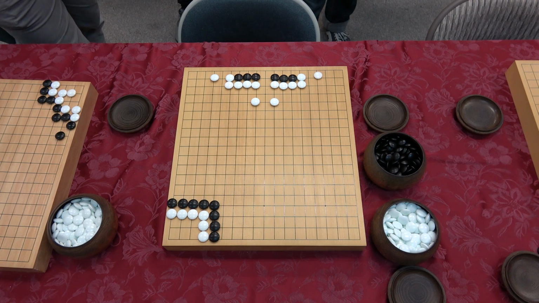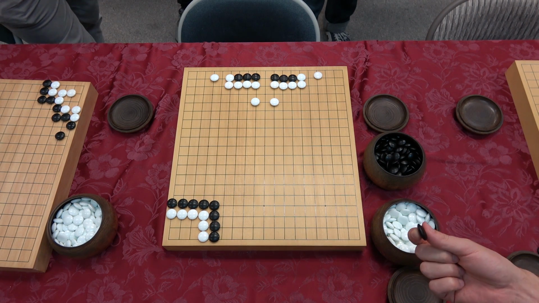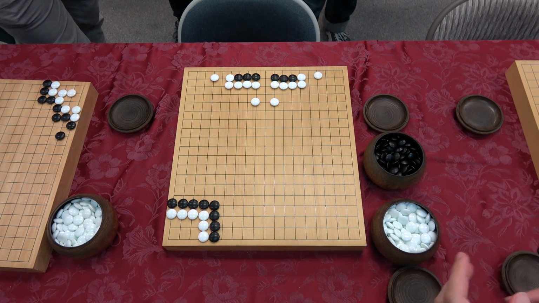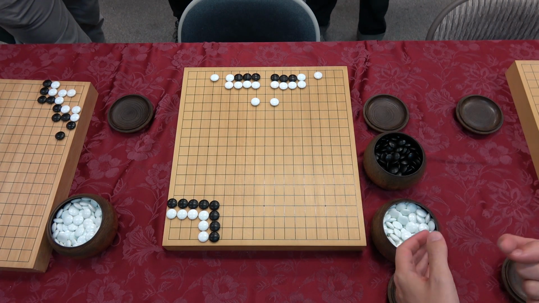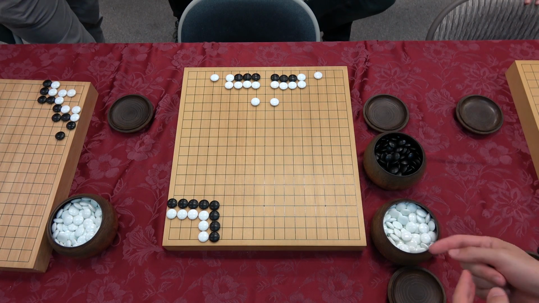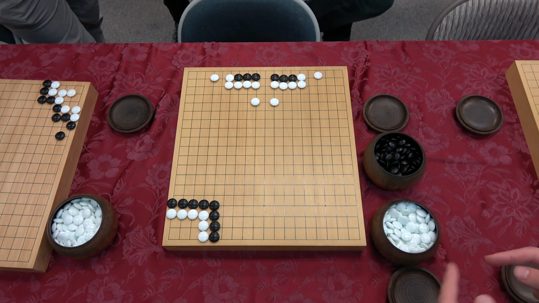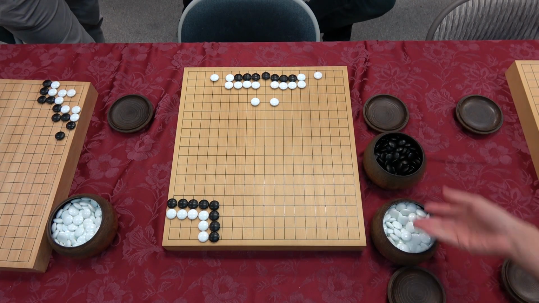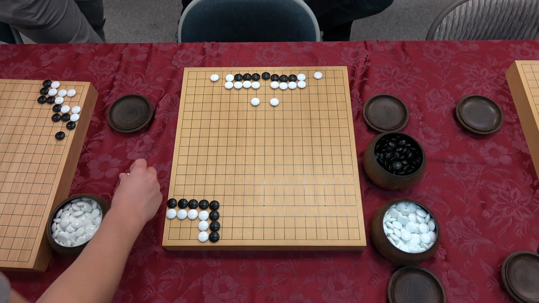If you have 7 stones in a row and you want to live, you need to have the next move. So if you have 6 stones and you don't have the next 2 moves, you're dead. Right? 6 stones, not good. If you have 7 stones and you have the next move, then you're alive. If you have 8 stones and your opponent has the next move, you're also alive. If you have 7 stones and your opponent has the next move, like here, you're dead. That's 7 stones.